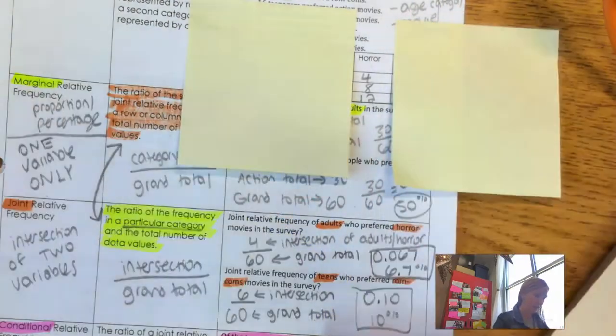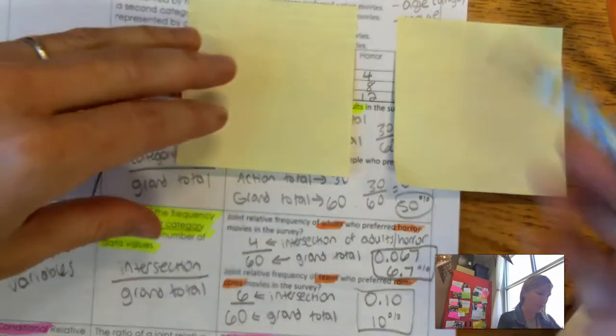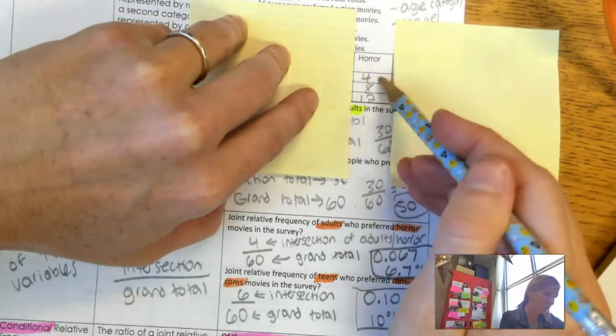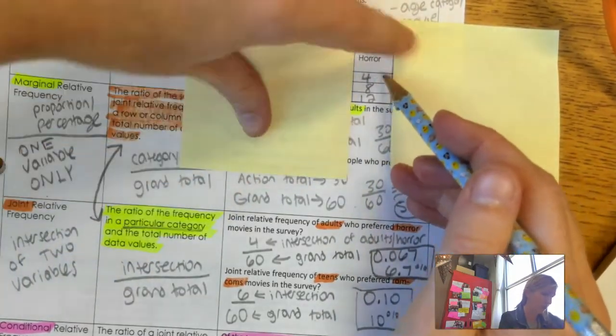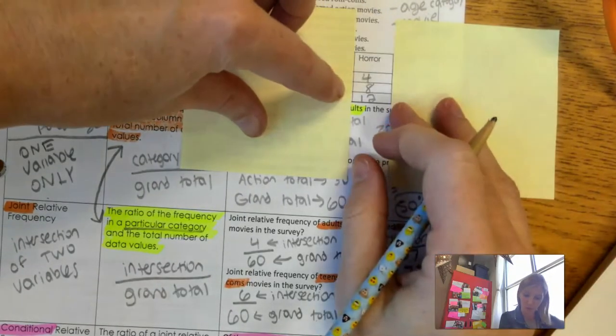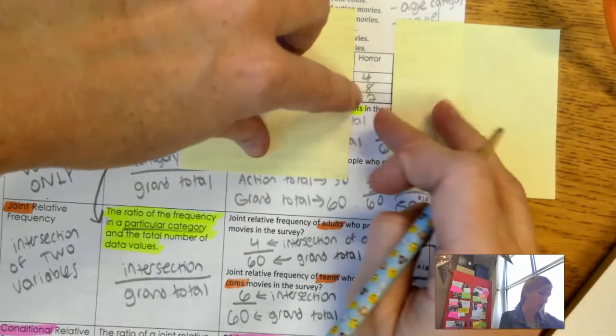All right, the question is, given that a person prefers horror movies, what is the relative frequency that they were adults? So which number represents adults? It looks like the 4 does. So 4 is going to go on top, and then my condition total is going to go on the bottom. And my condition total is represented by that 12, because 4 plus 8 is 12.